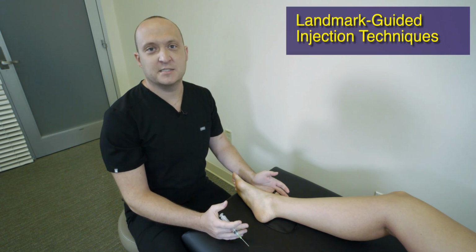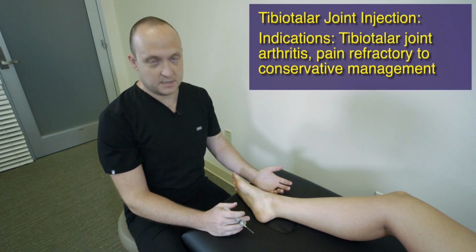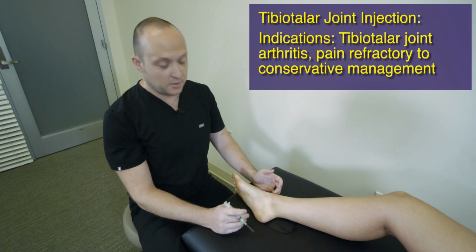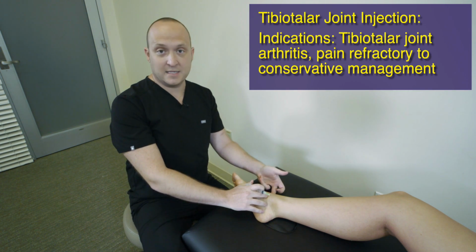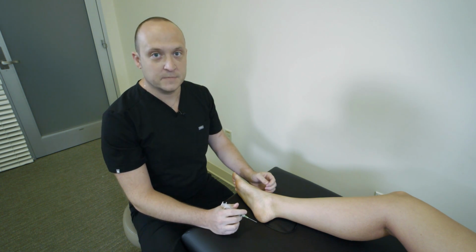So as we finish up our video series, we're going to cover the common injections for the foot and ankle that you may see in your practice. The first one that we're going to start with is the tibiotalar or proper ankle joint injection. This can be done under landmark by both an anterior medial and an anterior lateral approach, but we're going to be showing the anterior medial as I think this one's a little bit more accessible.